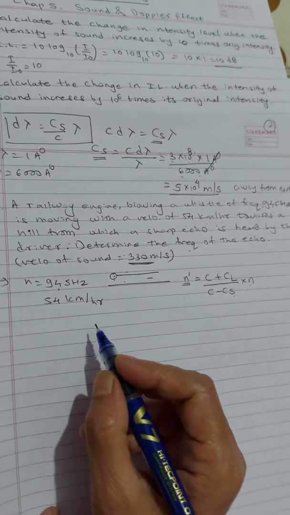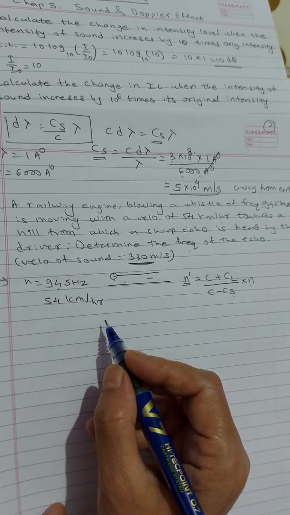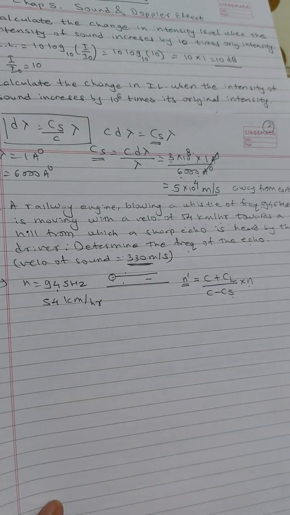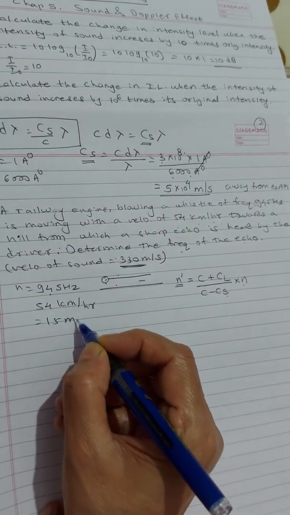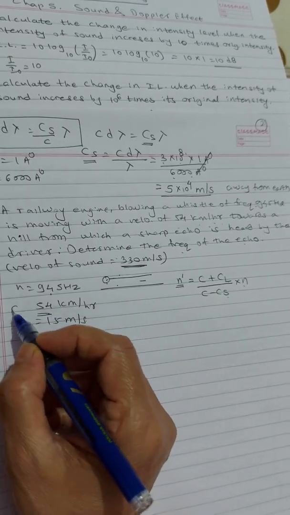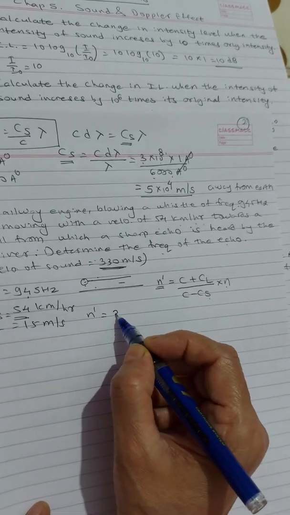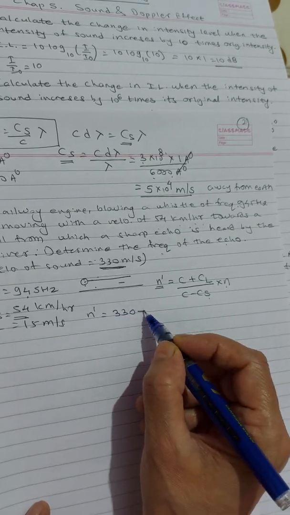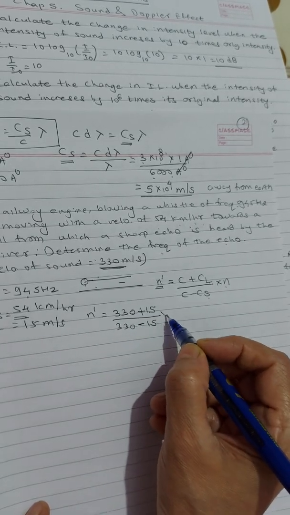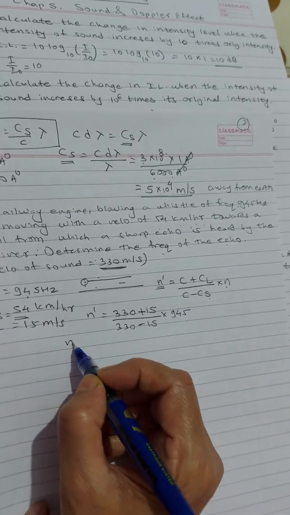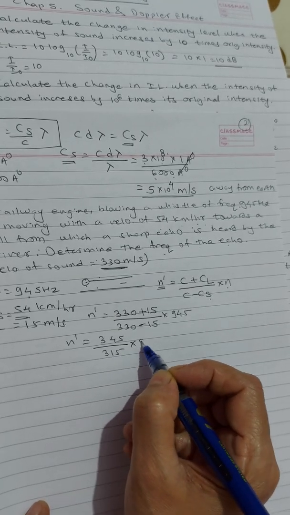So therefore we'll convert that 54 kilometers per hour in terms of meters per second. If you convert that, try to check the value, that is around 15 meters per second. So this is my CS or CL. Therefore N dash will be (330 + 15) divided by (330 − 15) into 945. So we get N dash equal to 345 divided by 315 into 945.